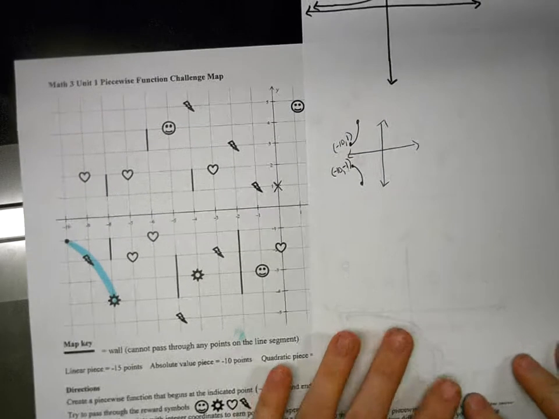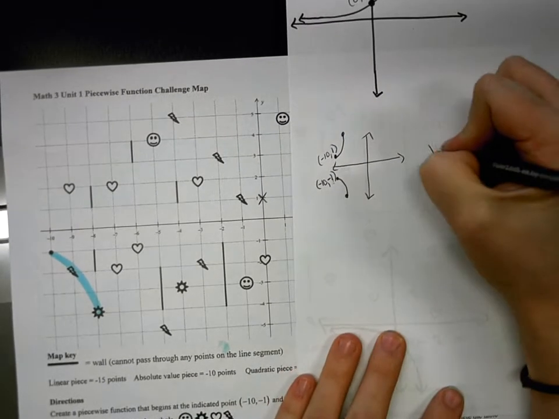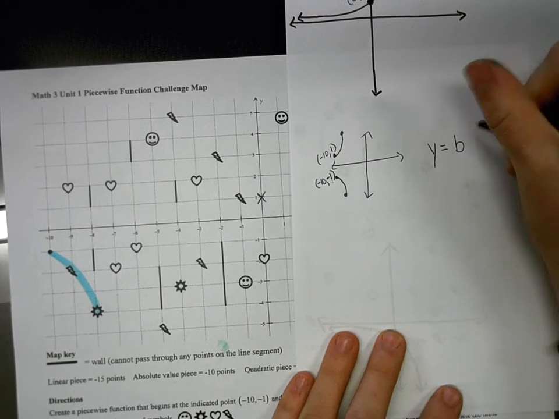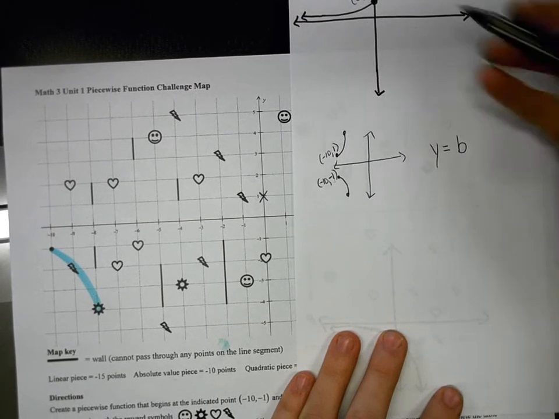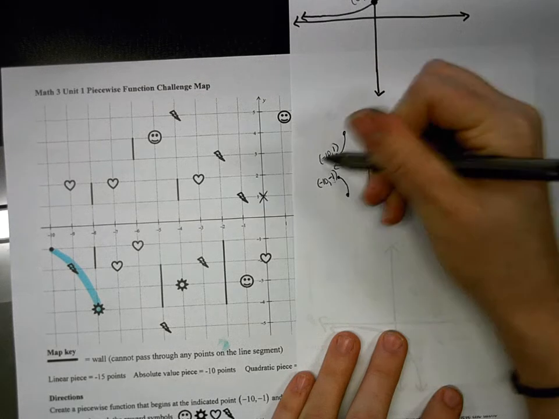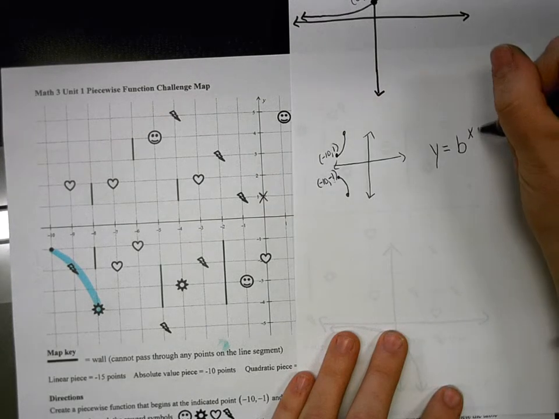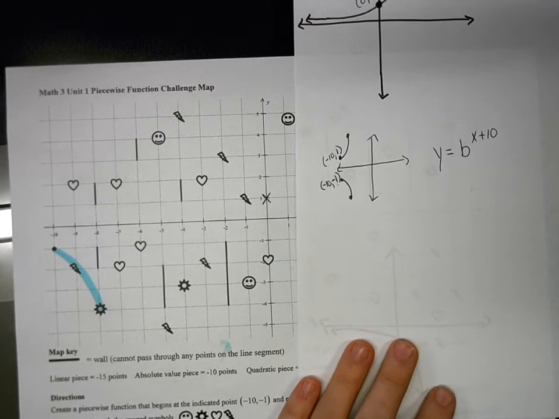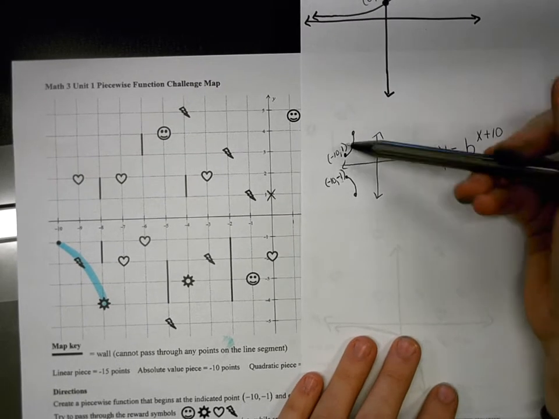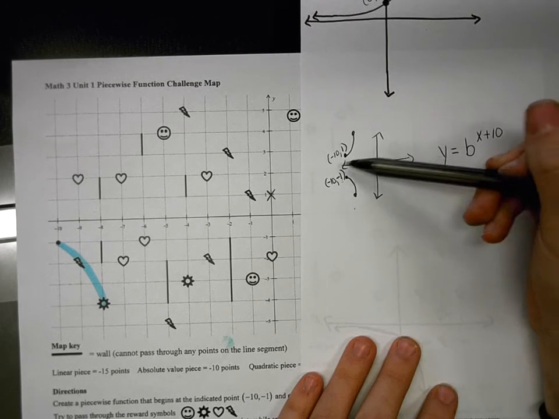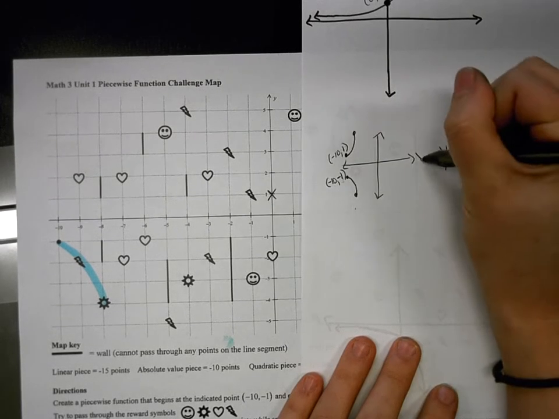But before we get there, let's write out what we did when we translated. So first we went to the left 10. If we shift to the left, we know that that is adding to our x value, so +10. And then I reflected over the x-axis.